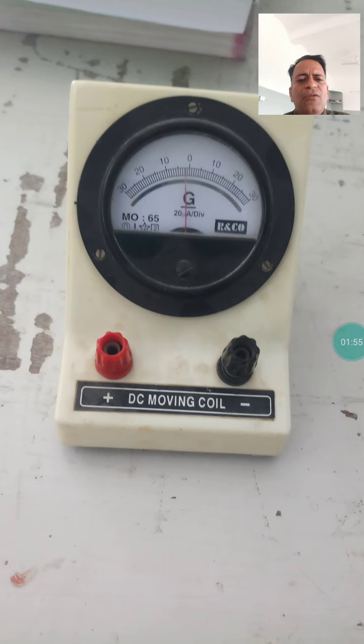Alright. Now, what is this? This is a DC moving coil galvanometer. That means this galvanometer can be used only for DC currents. You know, current is of two types, DC and AC. The galvanometer which we discussed in the previous video and this galvanometer also will function not for AC but only for DC. This is the second disadvantage. The third disadvantage is that it is very sensitive.